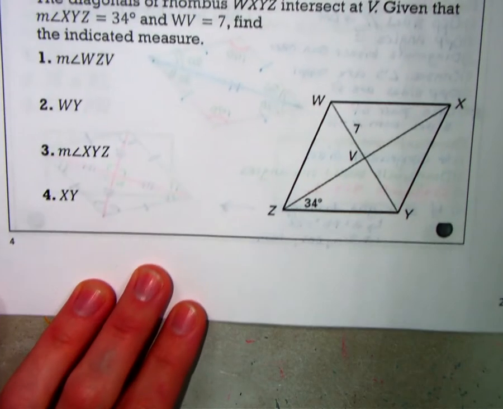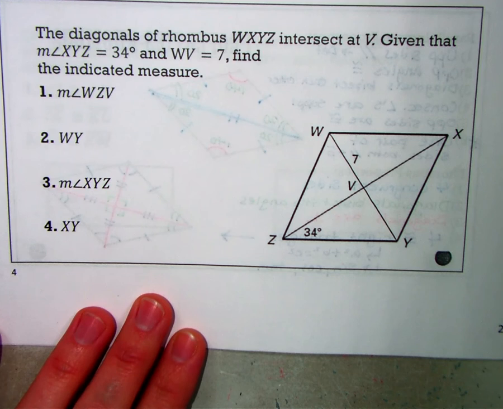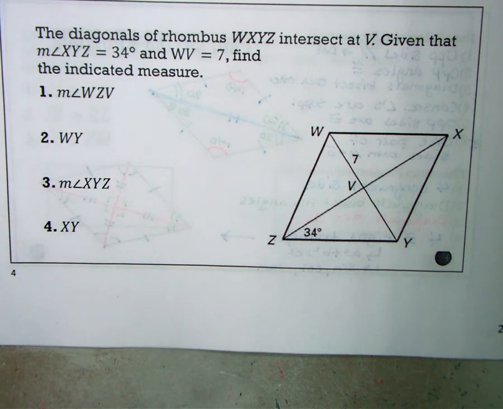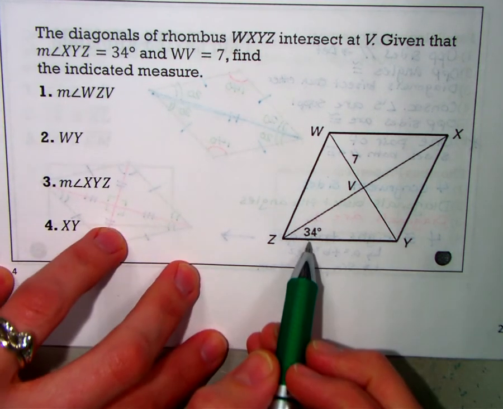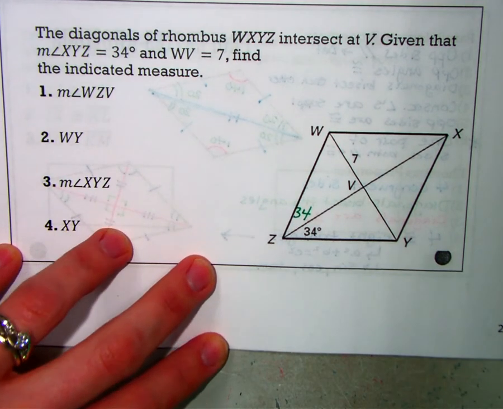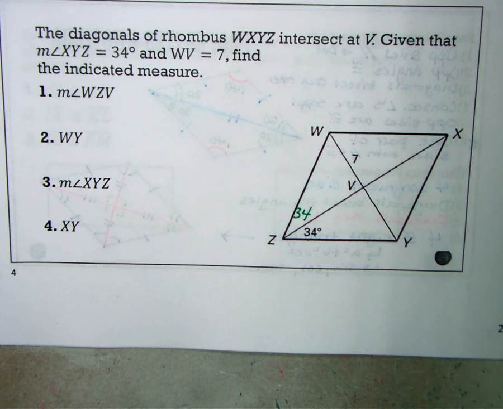Okay, so it says the diagonals of a rhombus intersect at V, given that that angle is 34, which it is marked already. So we have a 34-degree angle, and we have that WV is 7. Now, I understand they're asking us stuff, but take a time out. Don't look at what they're asking you. Fill out what you know. Here's what I know. The first thing I know is that if this is 34, so is this one. What else is 34? The other 2 at the top, right? So the 2 at X are also 34s.